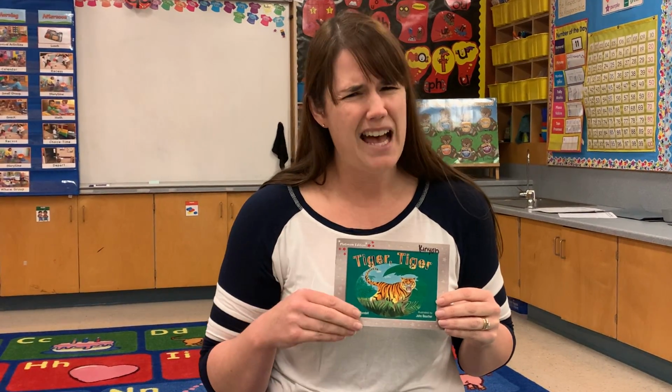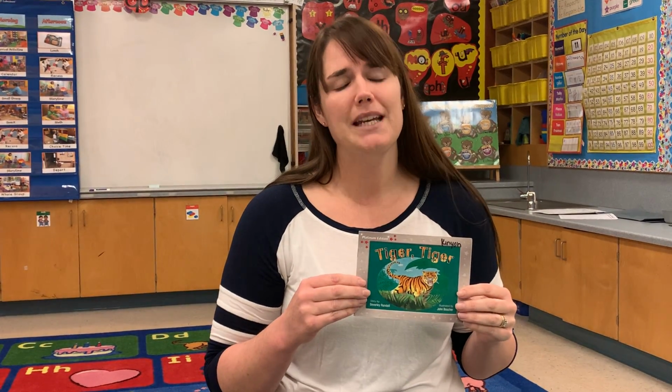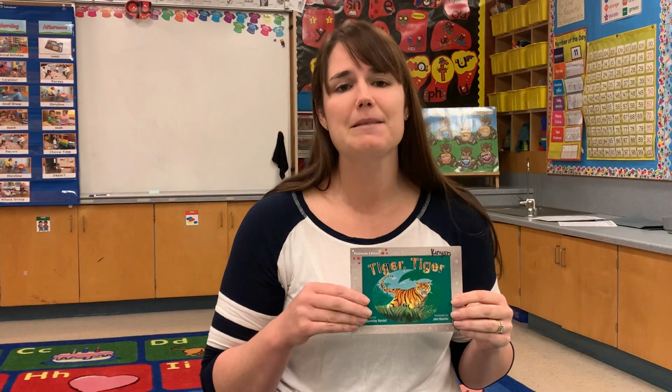Also, we want students to be thinking about what makes sense when they're reading. If they read a sentence and they say an incorrect word, say, does that make sense? Or say, you said this, and then repeat it back to them and ask them if it made sense.